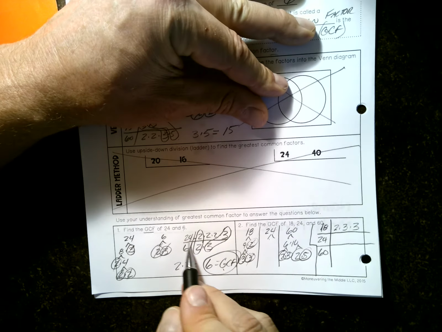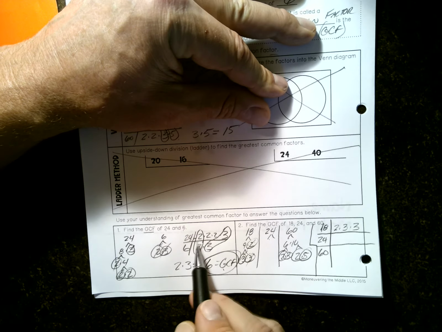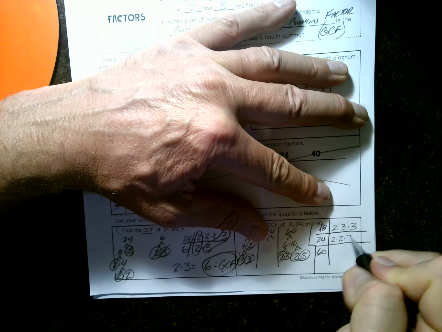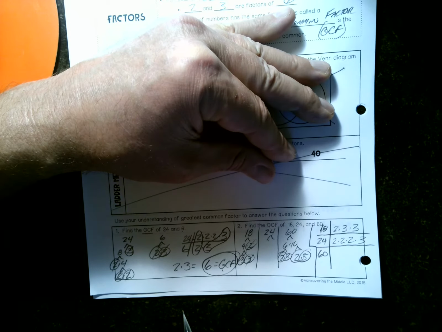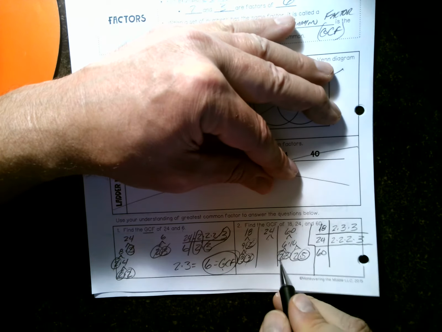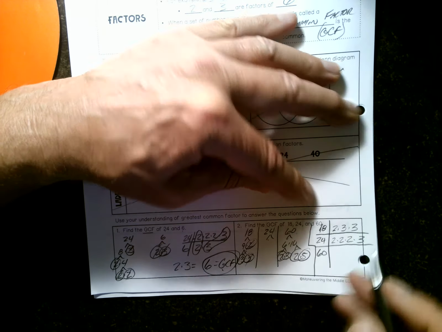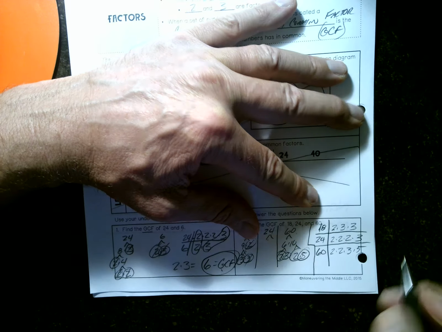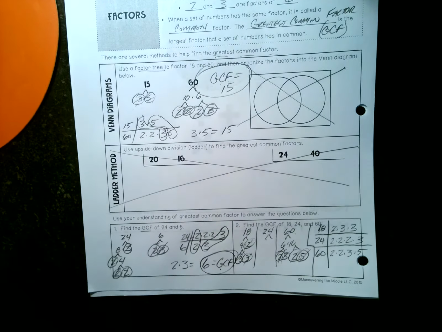Next to 24, I'm going to refer back to this. I already did work. There's no reason to do it twice. So I have 1, 2, 3 2's and a 3. And then next to 60, I have 2 2's, a 3, and a 5. So a 2, a 2, a 3, and a 5. Double check it. We're in good shape.